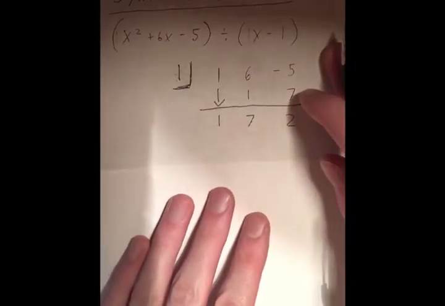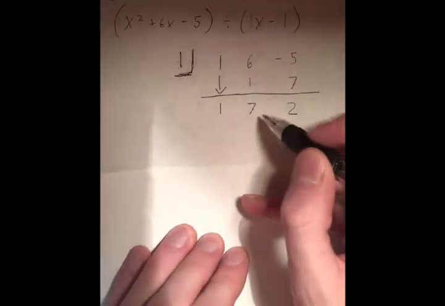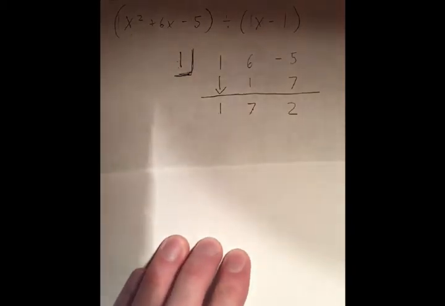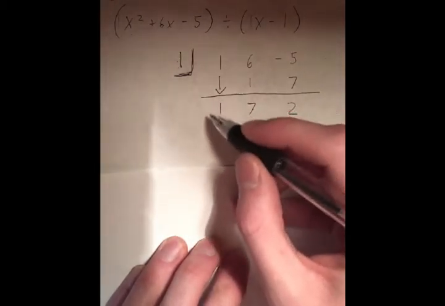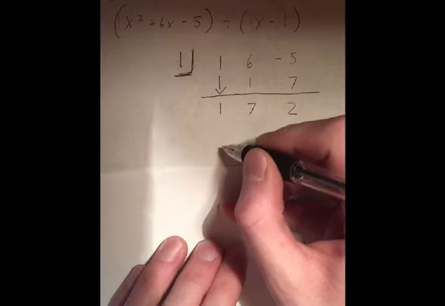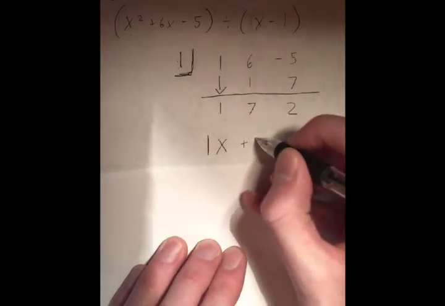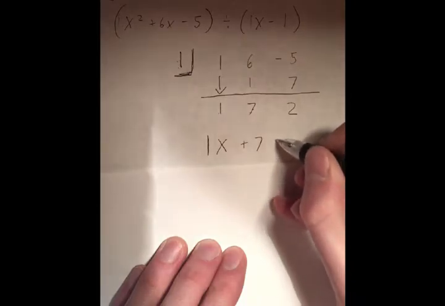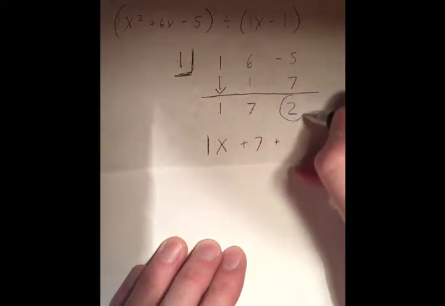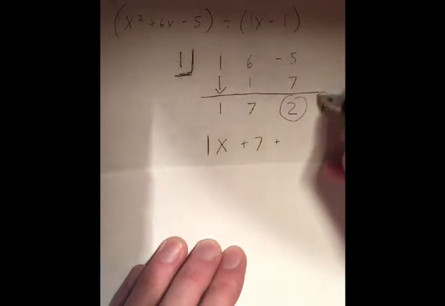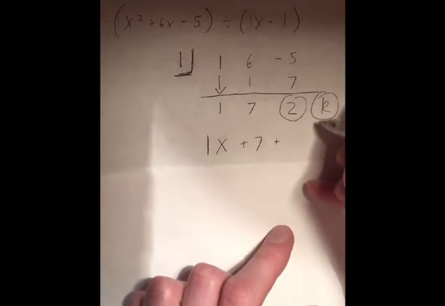So in this case, our final answer, remember you're just looking at the coefficients, right? You can't just put 1, 7, 2 as your answer. Your final answer is going to be, these are just the coefficients. So what you're going to write is x, so you think of a 1x, right? Plus 7, plus, now that's a remainder. This last bit is always going to be your remainder. I'll put r beside of it. That last bit is going to always be your remainder.